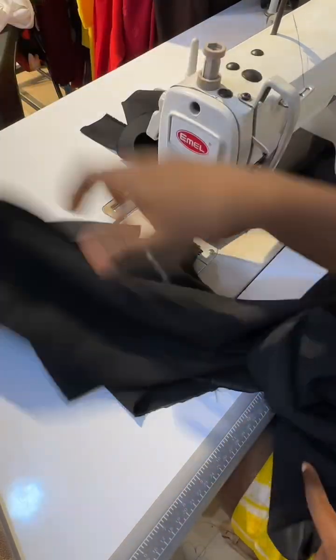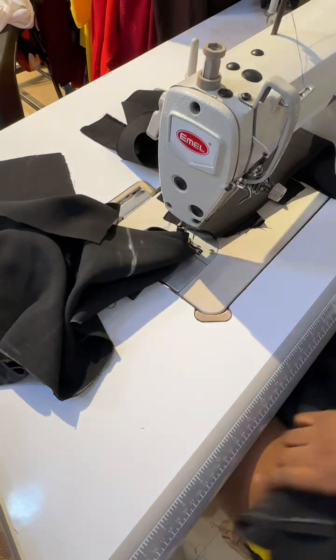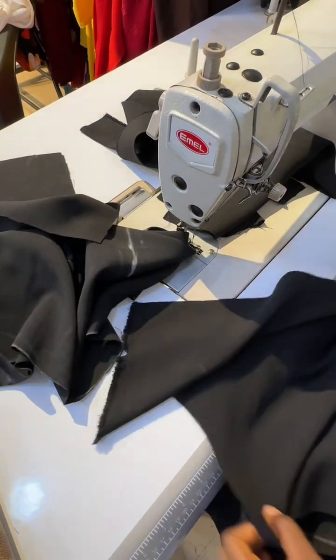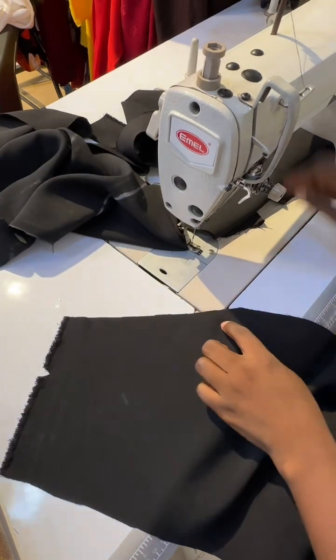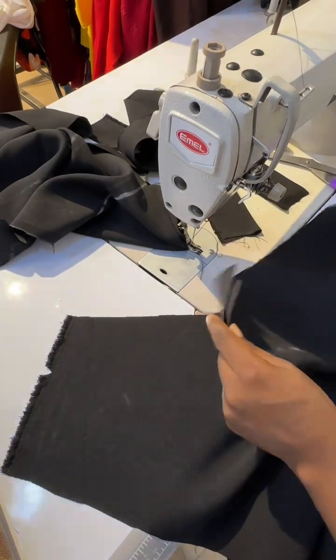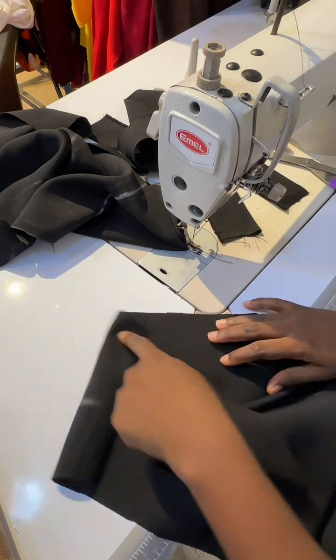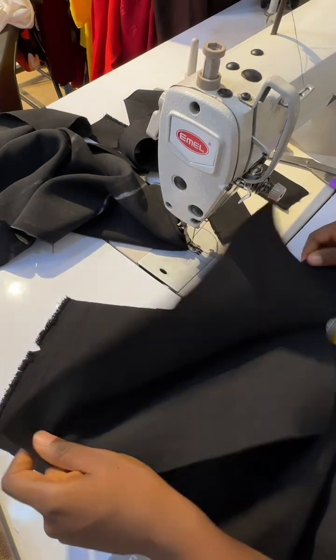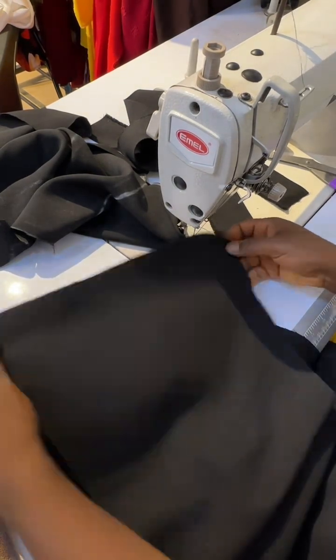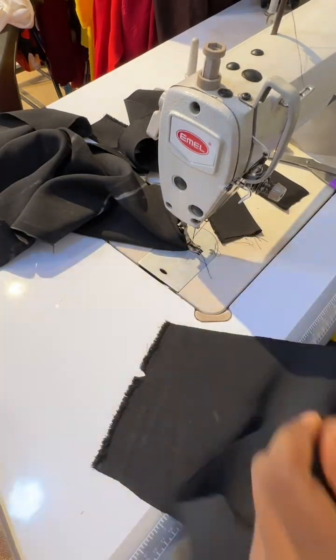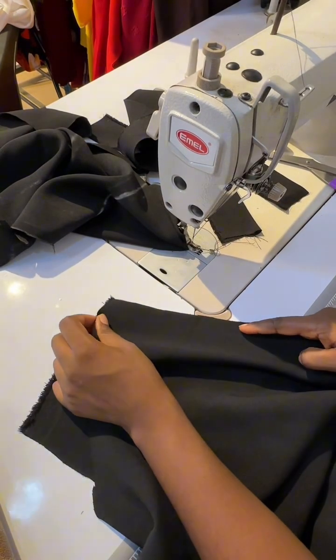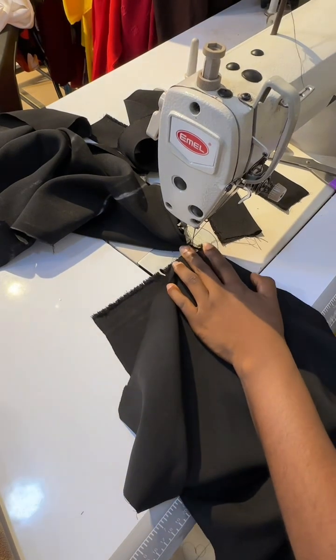Now I'm going to show you how to add your pocket. So you bring out that place that you have cut out on the waist of the trouser, bring out the pocket and match it together. That same place that you cut while you were cutting the pocket itself. You see, that same place. Place it together and sew.